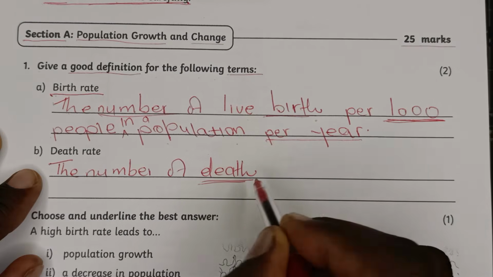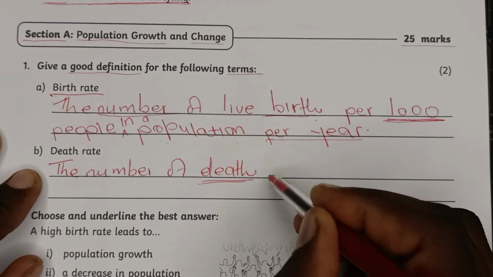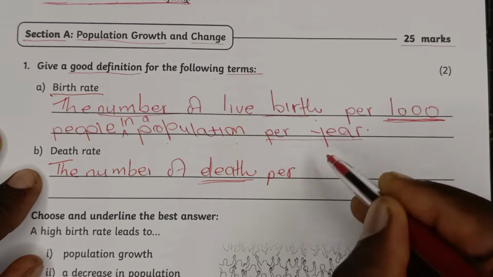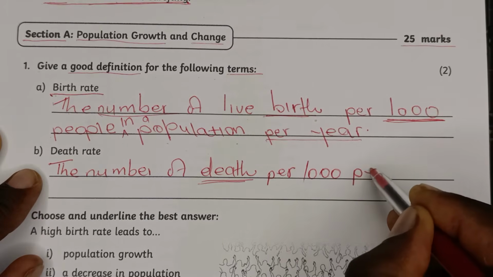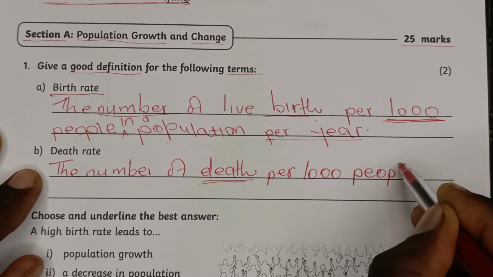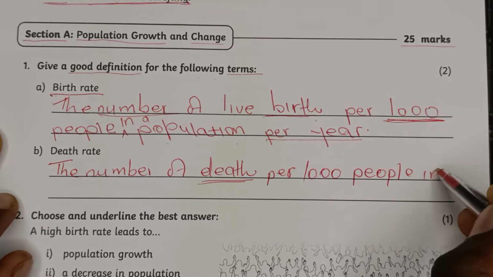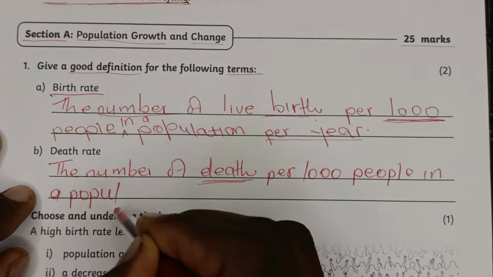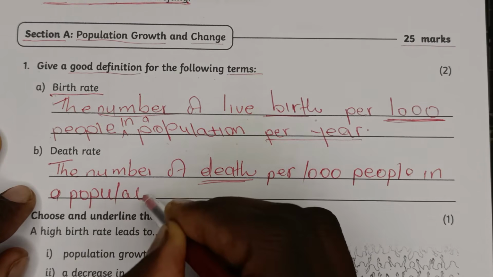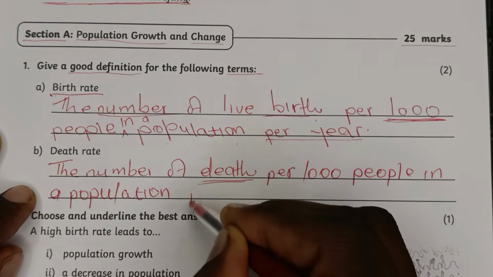Here we're looking at the number of deaths per 1,000 people in a population per year.